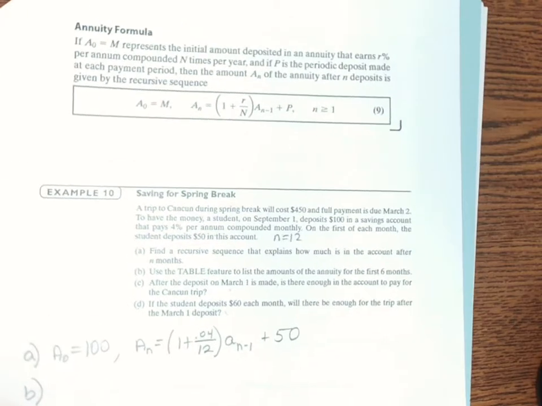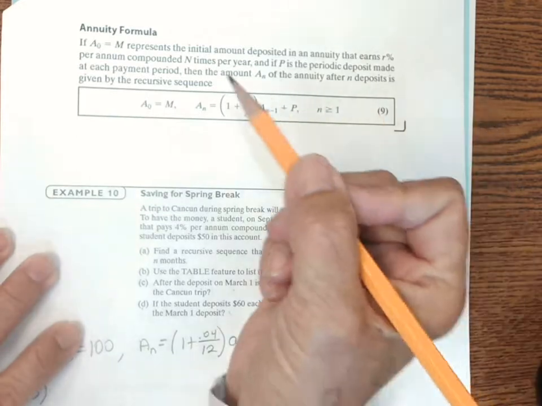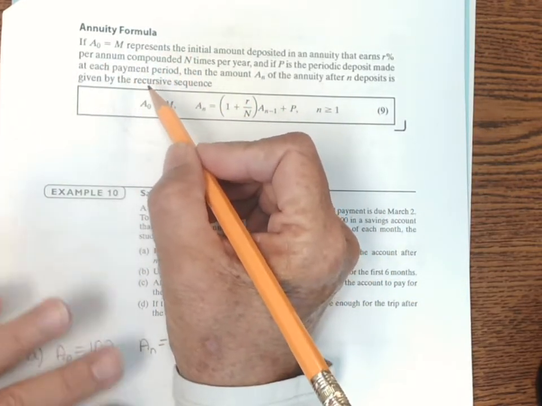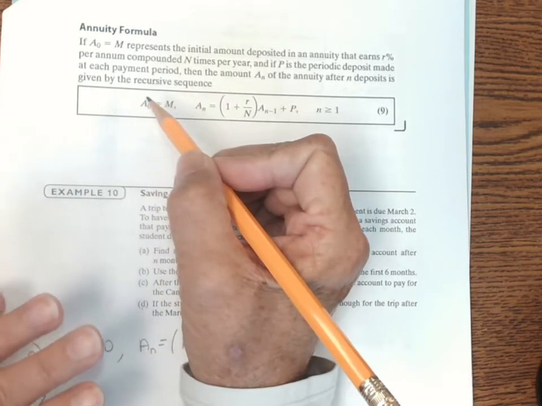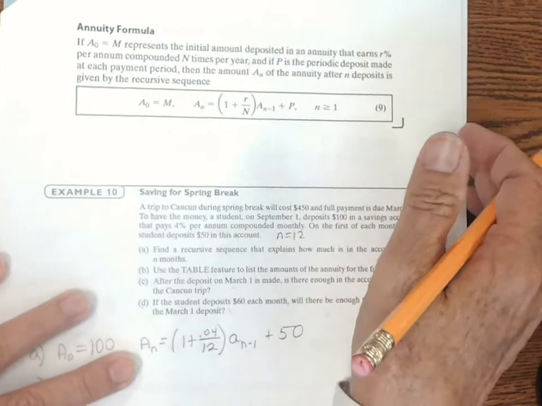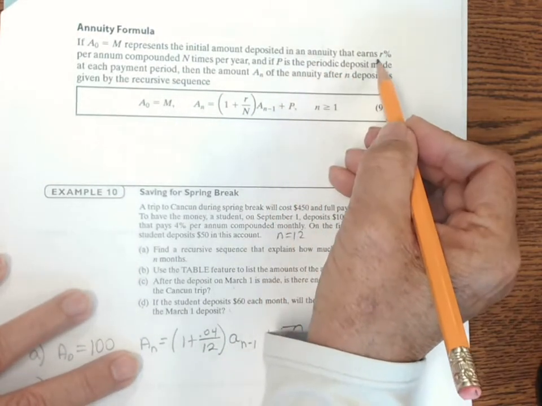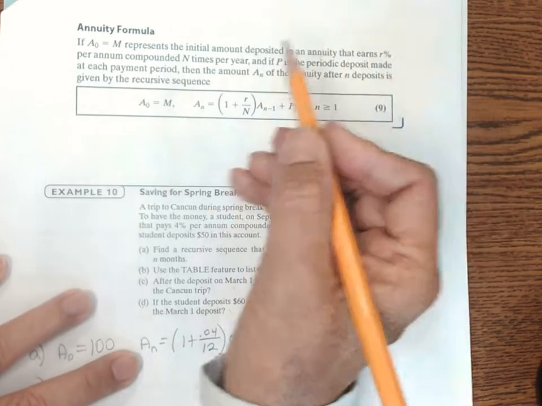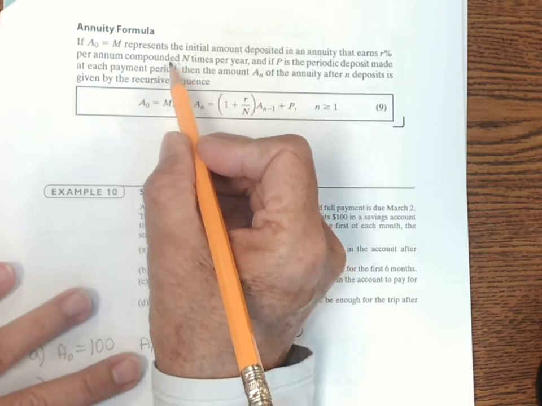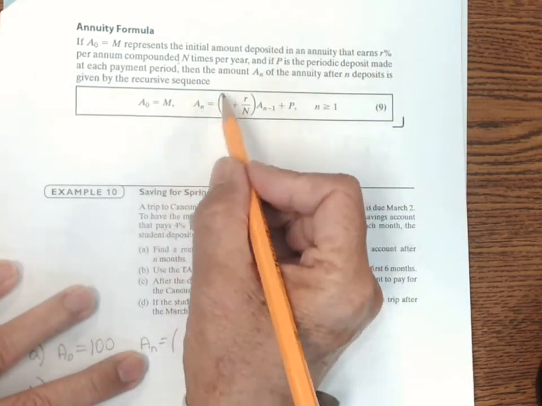Okay, let's go over this last problem, an annuity problem in section 12.1. An annuity is money that's deposited, and you earn interest every time period, as well as adding money to the account so it can earn interest. So there are periodic deposits, that's P. The interest rate is R as a decimal, and it's compounded n times, just like we were doing in our exponent and log chapter. Okay, so here is the formula.